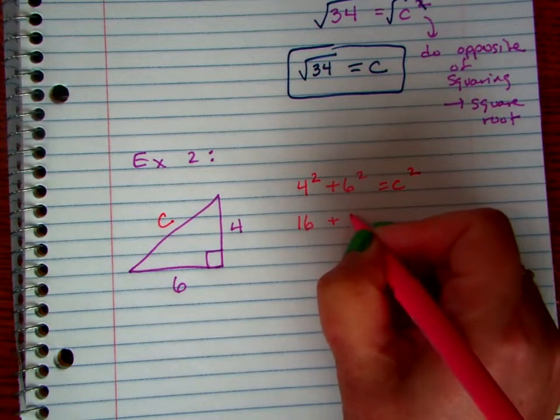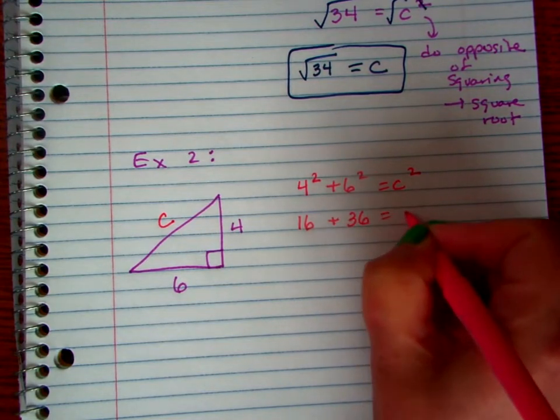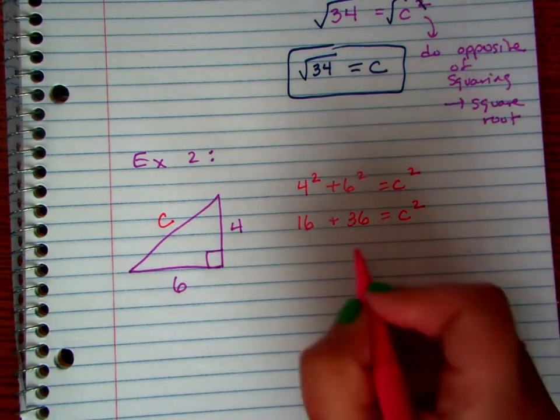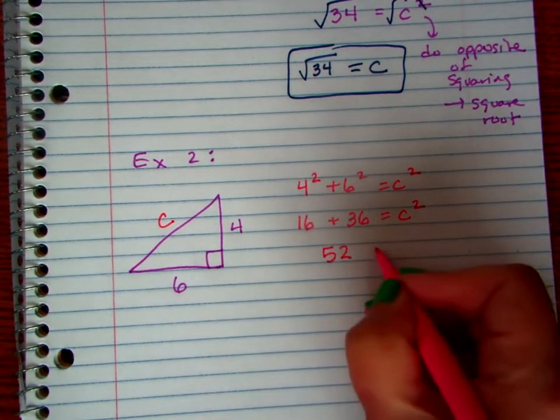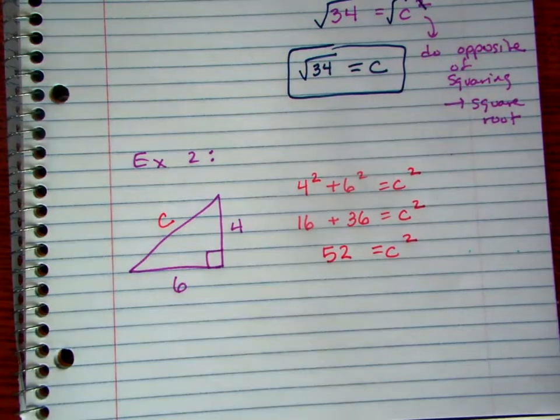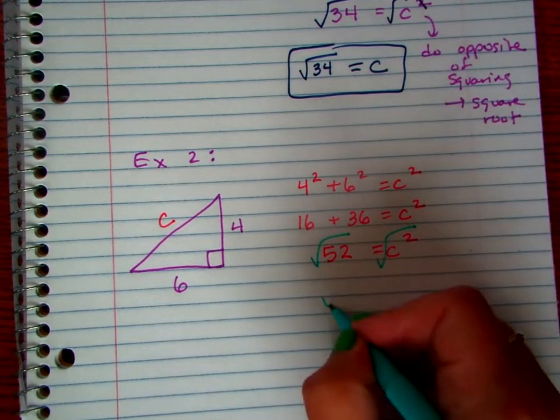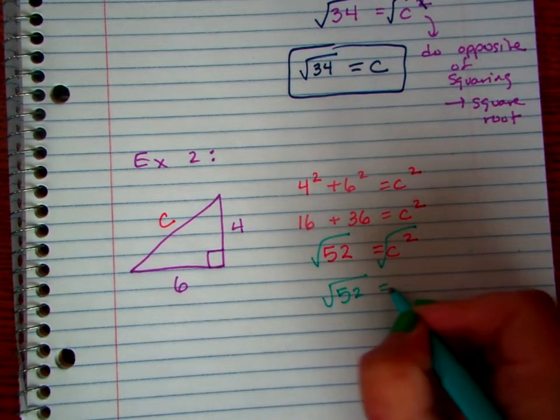6 squared is 6 times 6, which is 36. And 16 plus 36 is 52. So again, like we did before, we'll take the square root of both sides. And so the square root of 52 equals c.